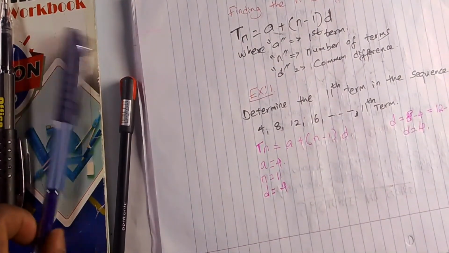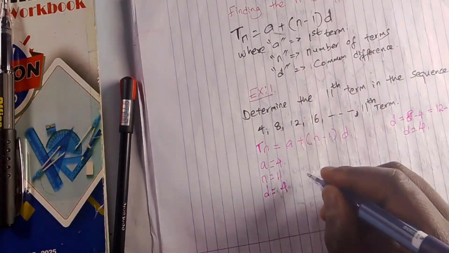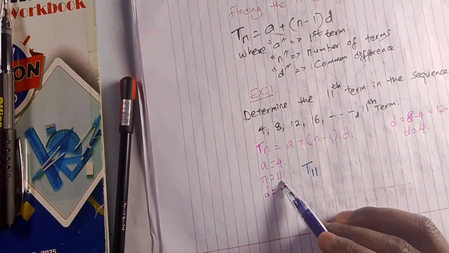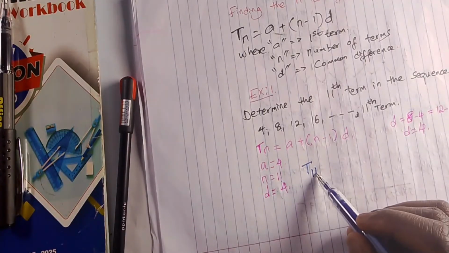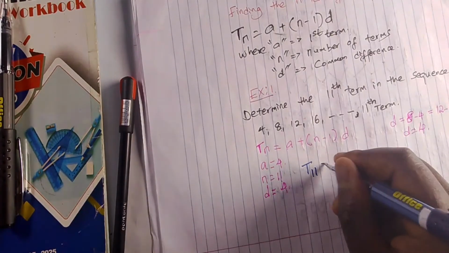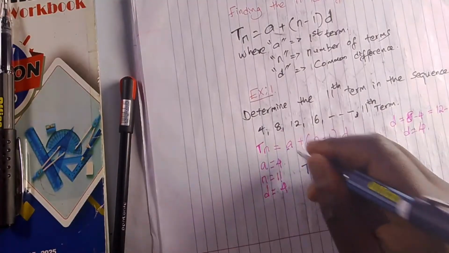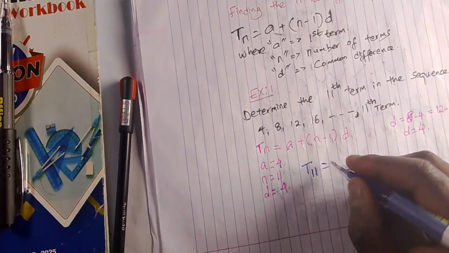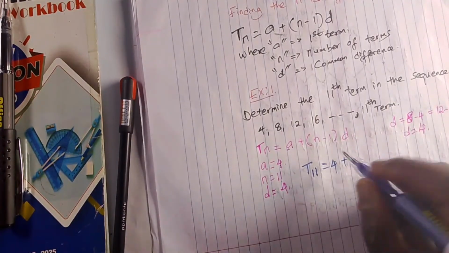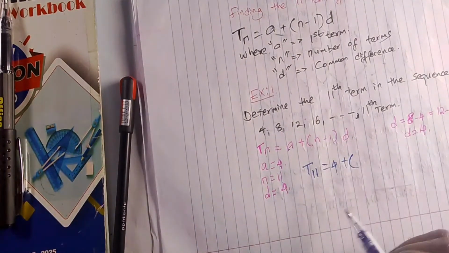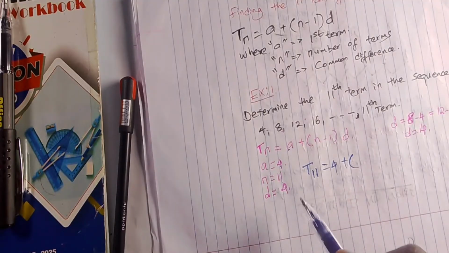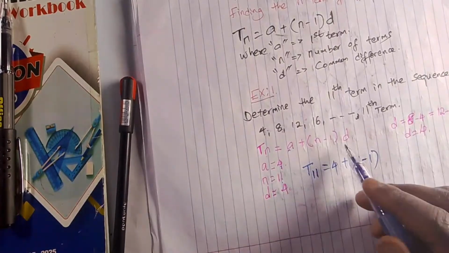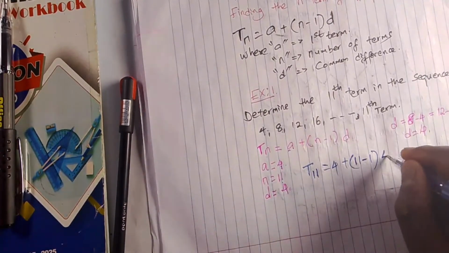Therefore, finding our 11th term, T11, our n represents 11. So our T11 will be equal to a. What is our a? Our a is 4, plus into brackets n minus 1. N is 11, minus 1. Then we multiply by d, which is 4.